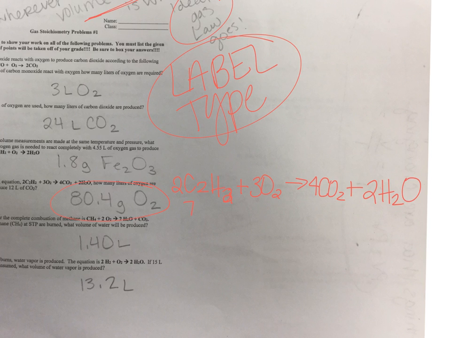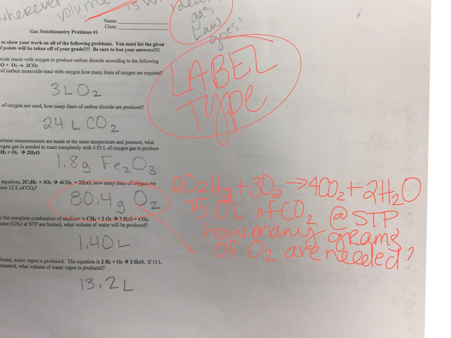It's asking, if 75 liters of carbon dioxide are produced at STP, how many grams of O2 are needed? That is actually going to give you this one, and I would prefer you do that over the other one, because the other one's just the liters.